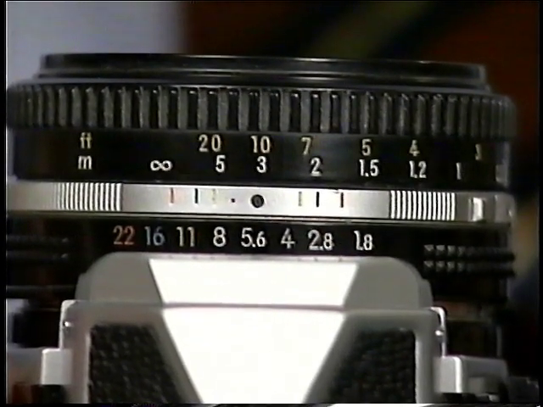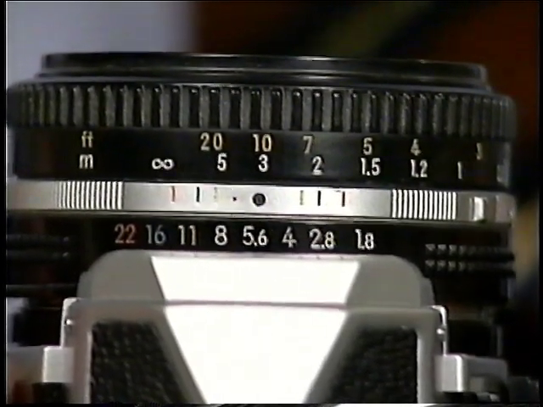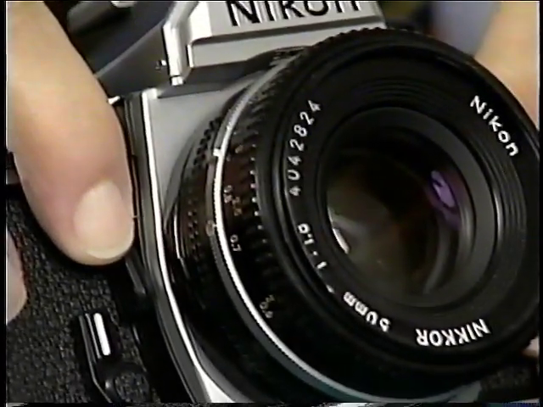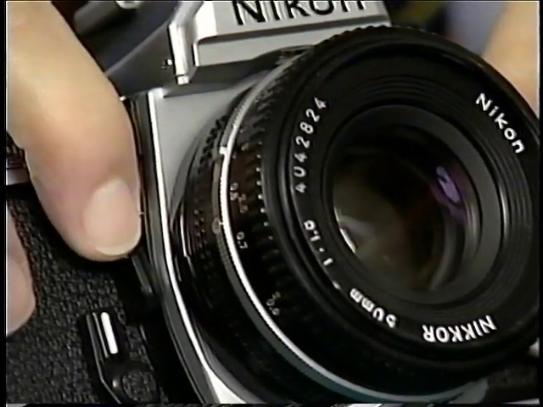That gives an indication then of the depth of field, and what the depth of field preview button does is let the viewer or the photographer see with his own eye the actual amount of focus.